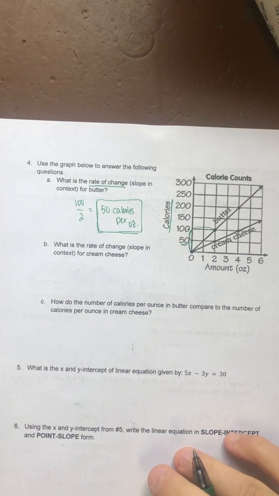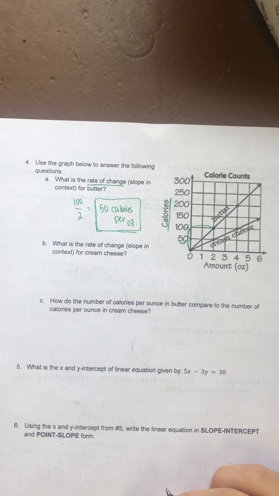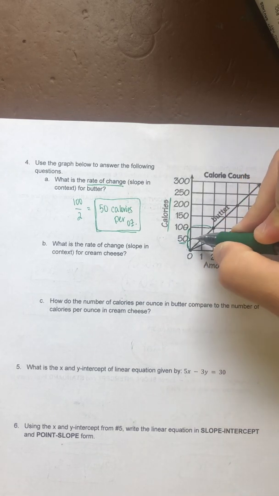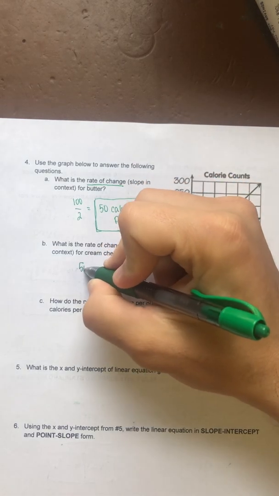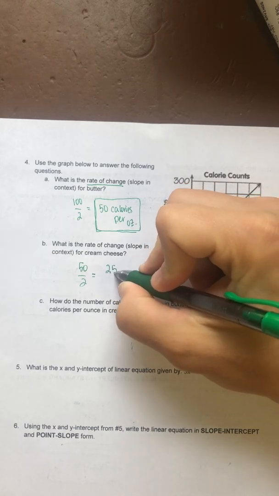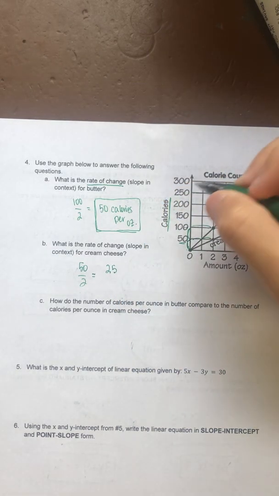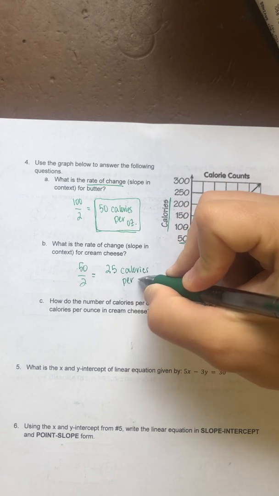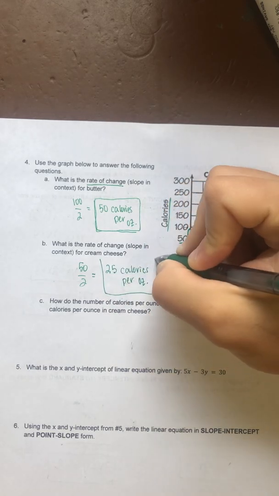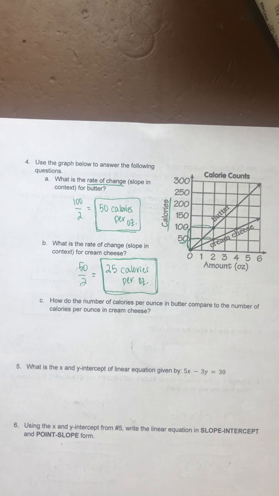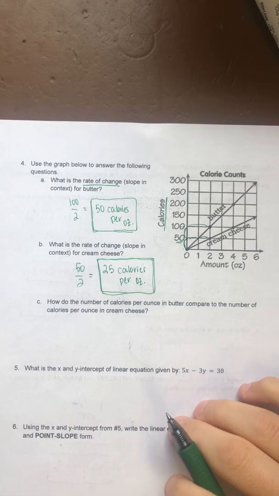All right, a substitute for butter is cream cheese. So as we look at cream cheese, what happens? That goes up 50 to the right 2. So 50 over 2 equals 25 over 1. So there are 25 calories per ounce. So depending on what you're trying to do, you would decide what you want to use. Obviously, there's different tastes for different things, but if you're strictly looking to have less calories, I'd be using cream cheese according to this graph.